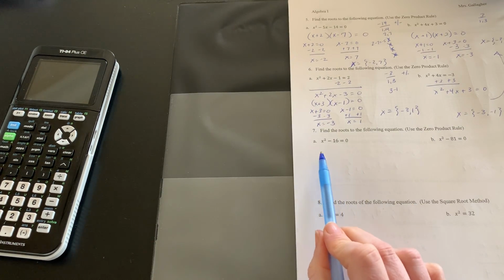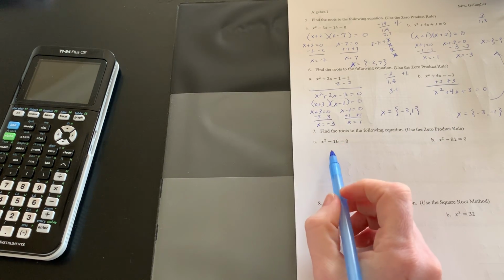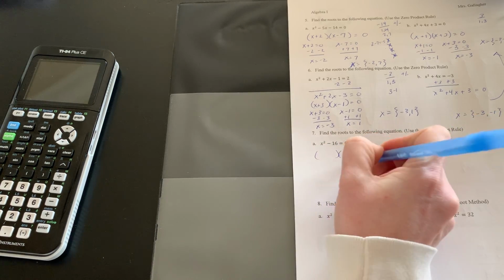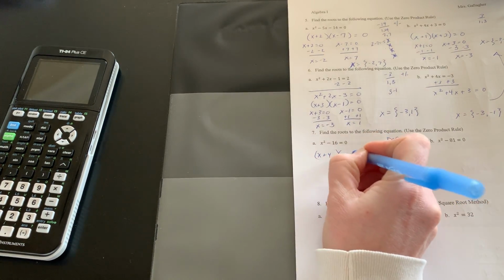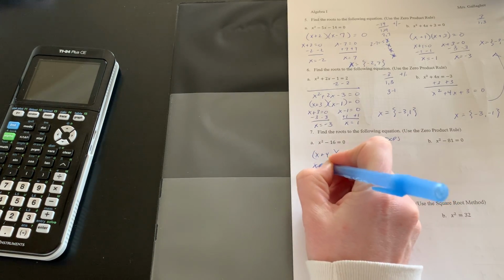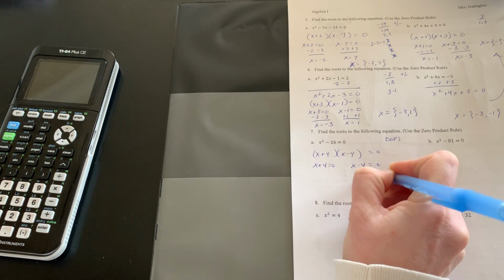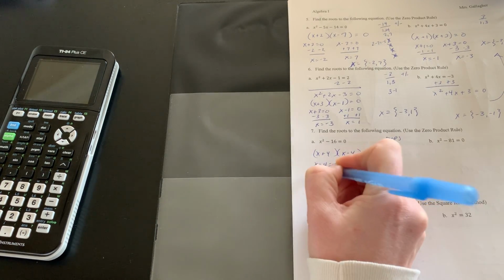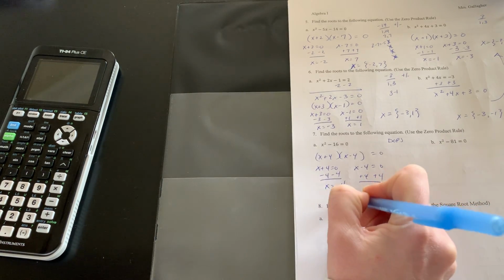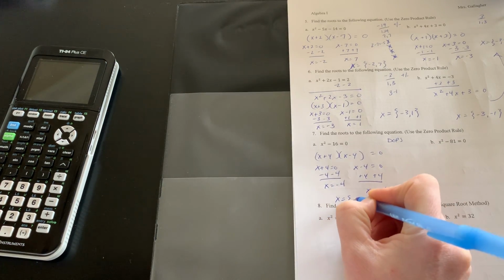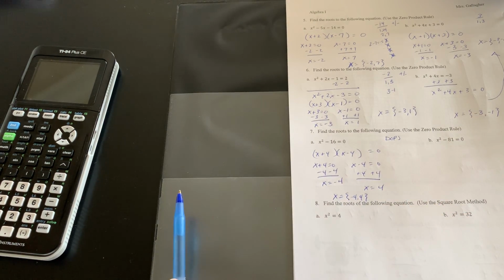Okay, one more set of using that zero product rule. So the zero product rule meant you have to factor, you have to come up with 2 factors. Now this one is DOPS. So it's x plus 4 and x minus 4. So one of these factors has to be 0. Yes, you can graph these. Yes, you can use the square root method. But I am asking you to specifically use the zero product rule on this one.